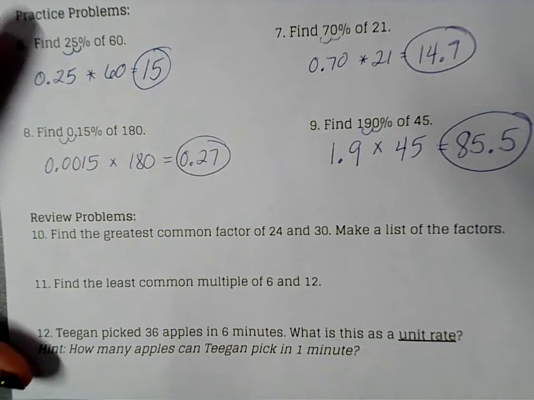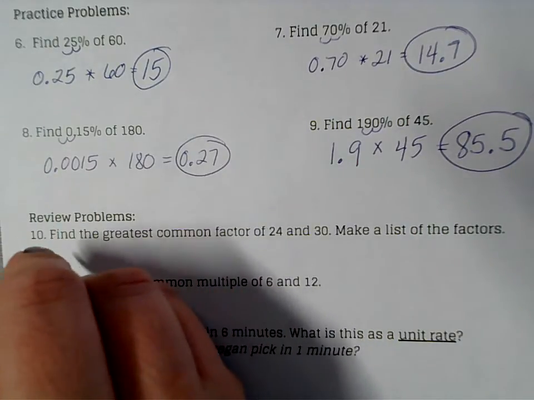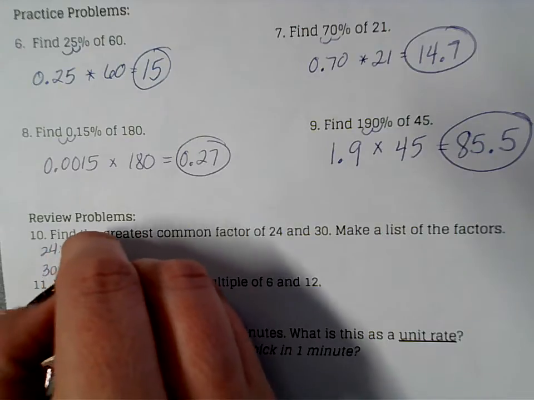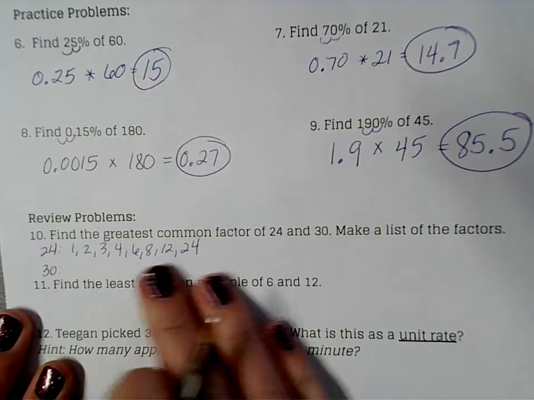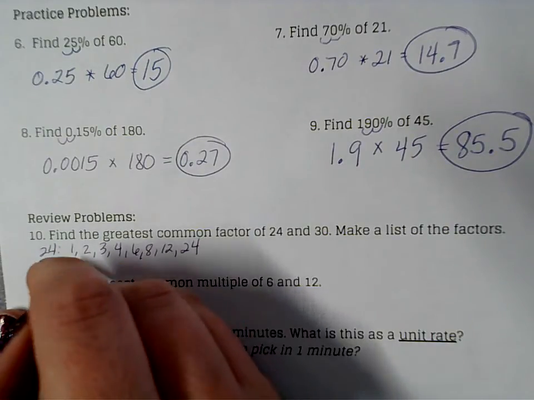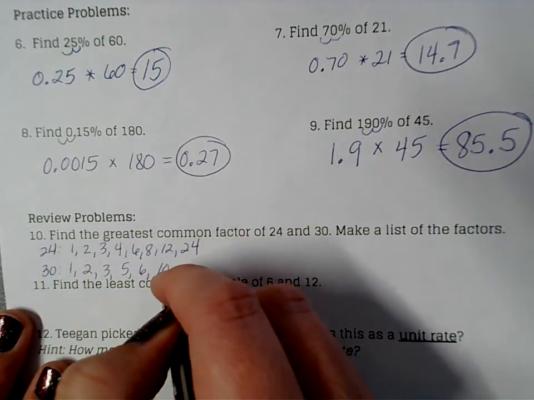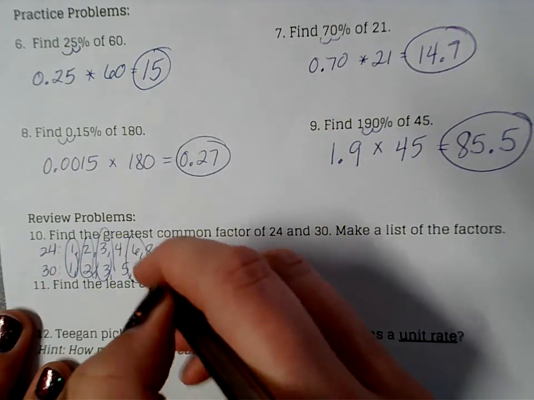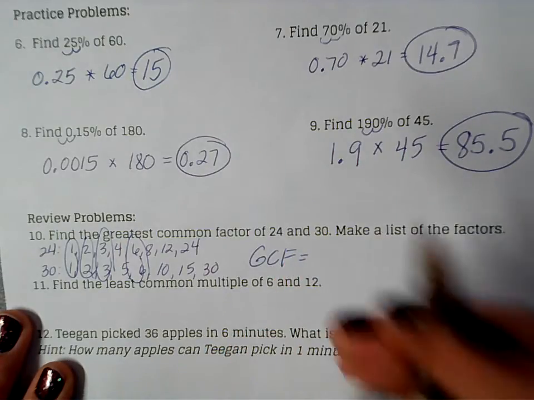Now the next 3 questions are review problems from earlier in the year. We're going to do GCF, LCM, and then unit rates. So find the greatest common factor of 24 and 30. Make a list of your factors. The factors of 24 are 1, 2, 3, 4, 6, 8, 12, and 24. Again, you could have done this on your math notebook, or if you have a whiteboard, you could have used a whiteboard to make these lists. Whatever would help you to solve this problem by showing work. All right, so they have some numbers in common. They have 1, 2, 3, 6, and that's it. So the greatest factor they share is 6.